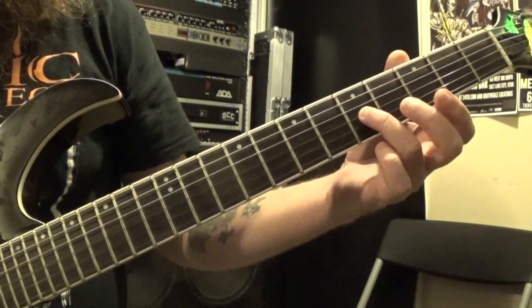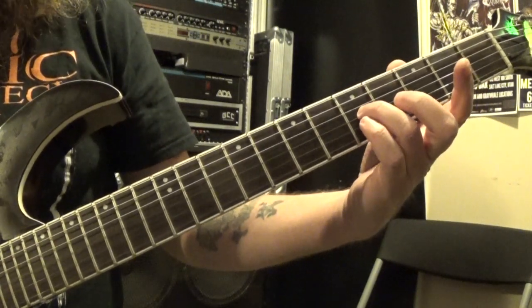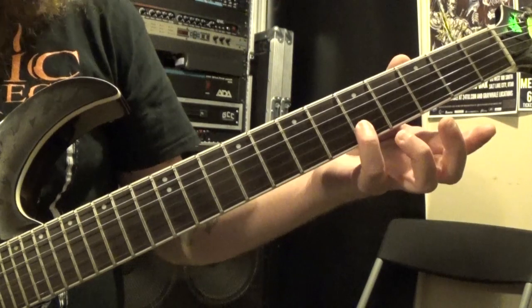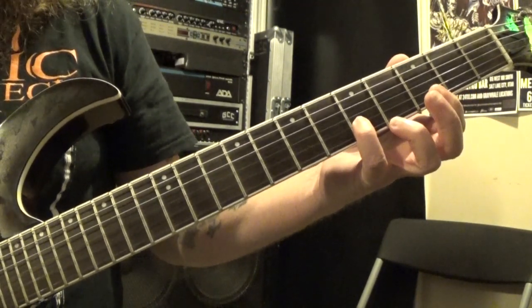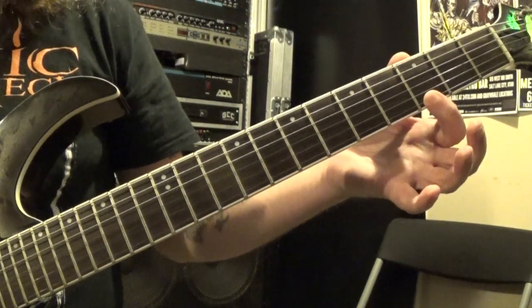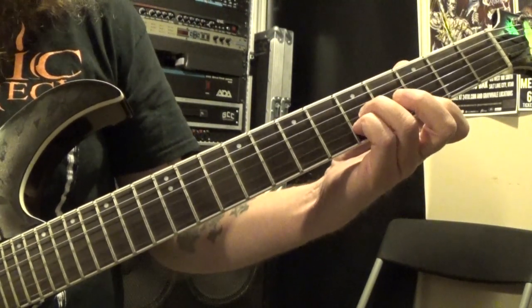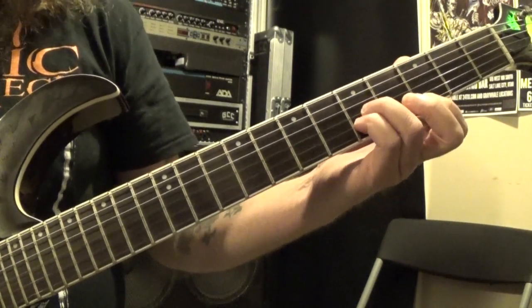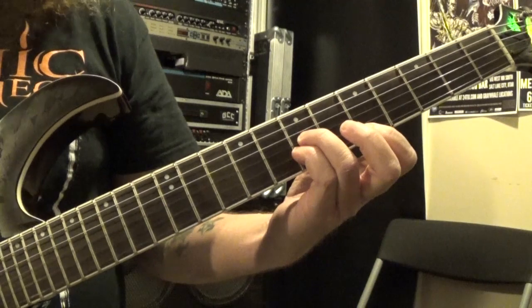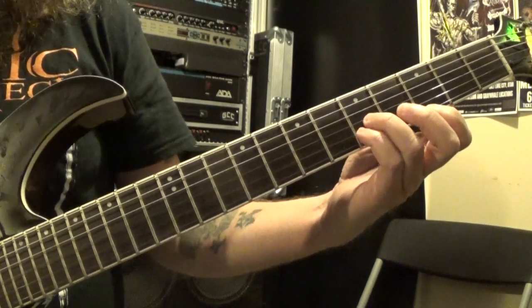So I go to the fifth fret of the third string with my third finger, which is a C. Then I go to the fifth fret of the second string with my fourth finger, which is an E. And then the third fret of the first string with my first finger, which is a G. So like I said, it's a movable shape. If I moved it up a whole step, now it's D major. You can move the shape around anywhere you want.